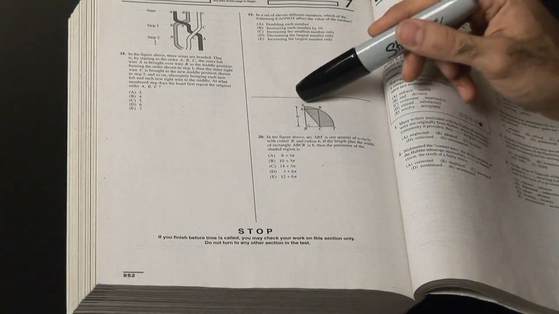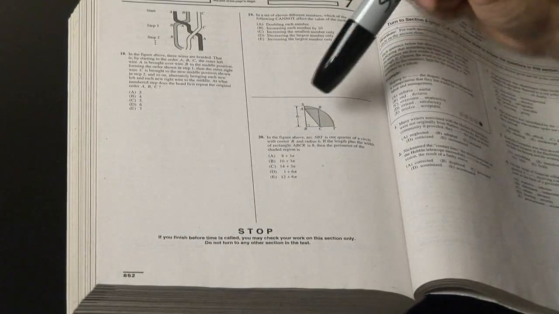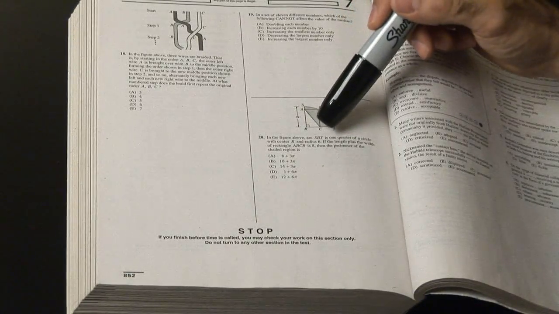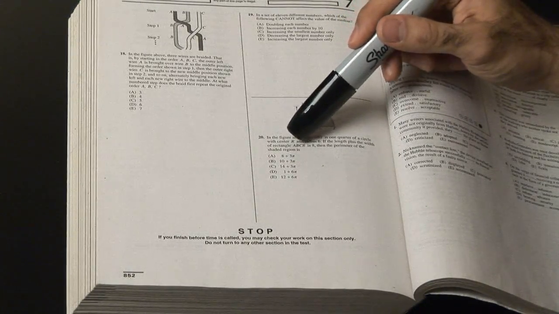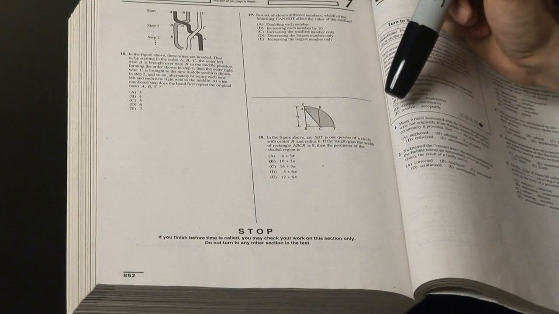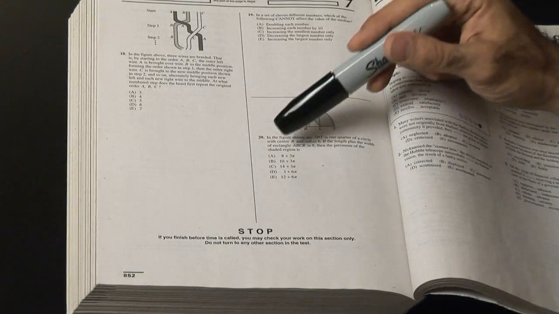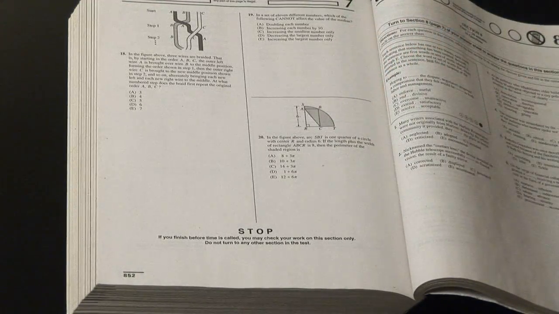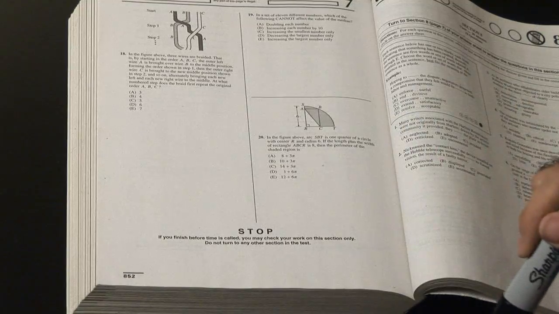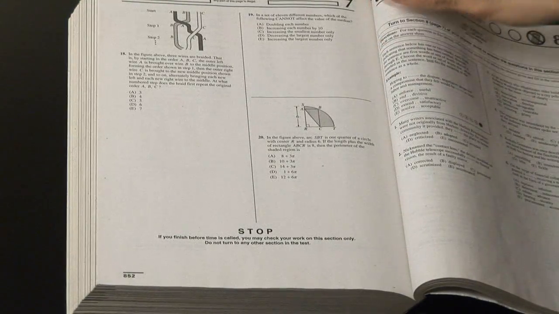Okay, there's a picture. I'm going to redraw it bigger. Don't worry about that. It says, in the figure above, arc SBT is 1/4 of a circle with center R and radius 6. If the length plus the width of rectangle ABCR is 8, then the perimeter of the shaded region is, well, one of these. This, by the way, is page 852. It's problem number 20.